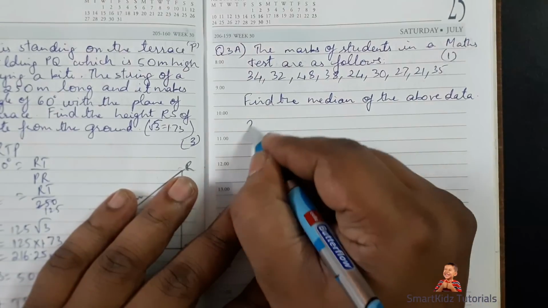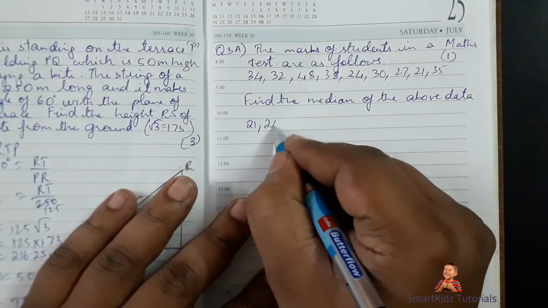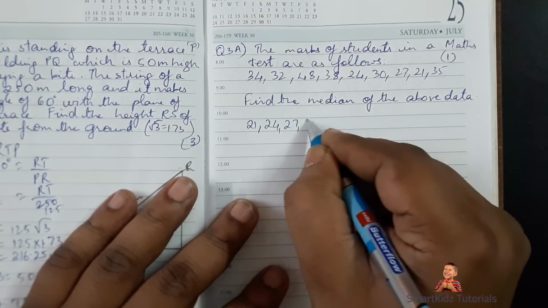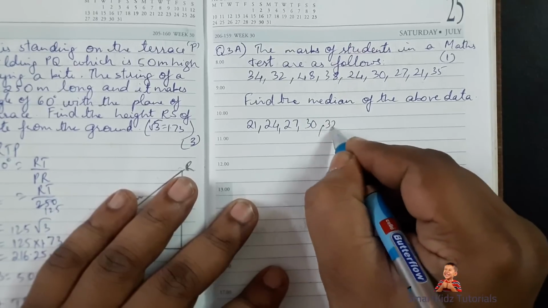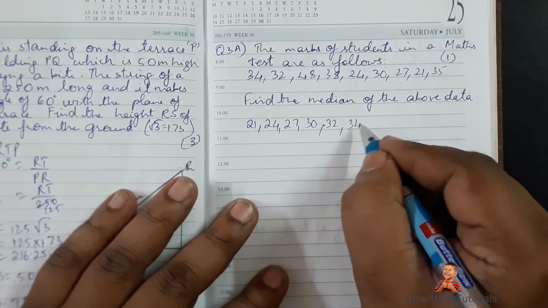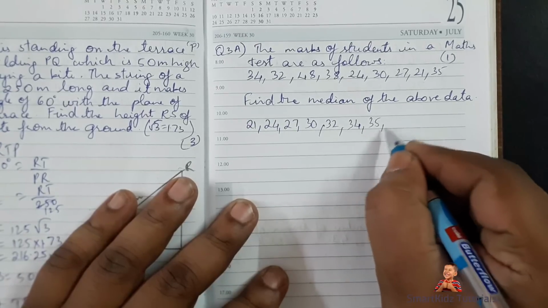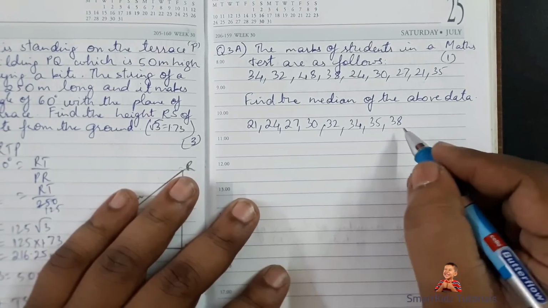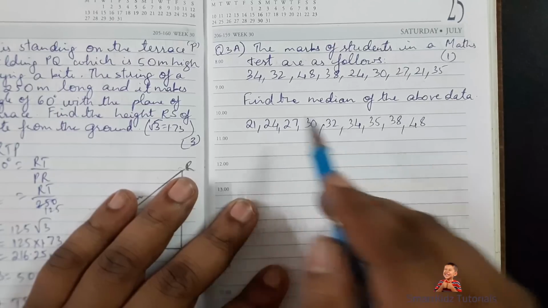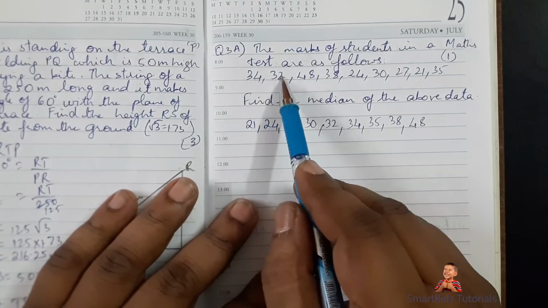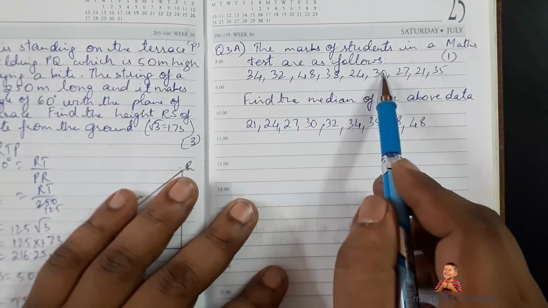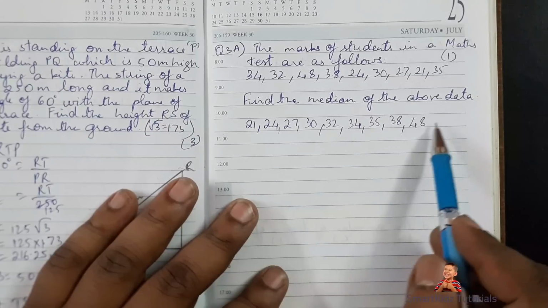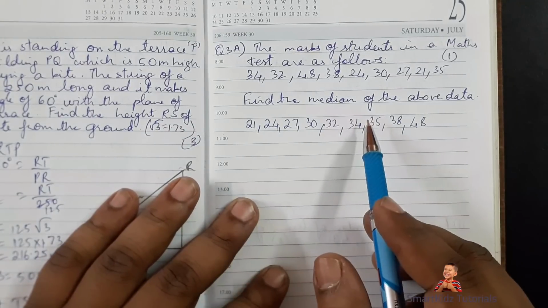So that would be 21, 24, 27, 30, 32, 34, 35, 38 and 48. Okay, so how many observations? 1, 2, 3, 4, 5, 6, 7, 8, 9 observations. Okay, so it's an odd number.